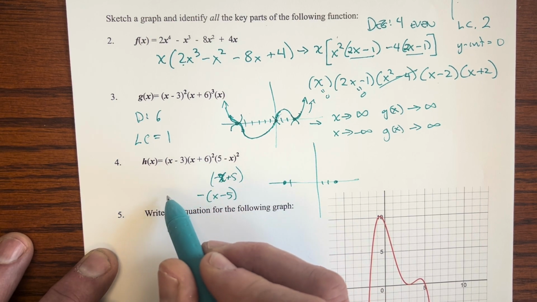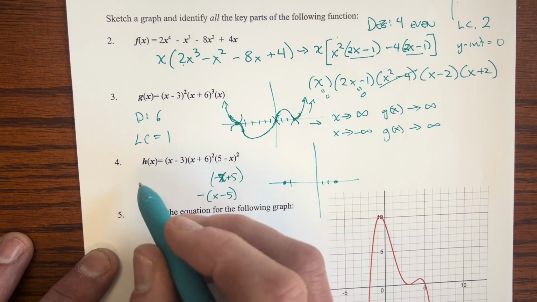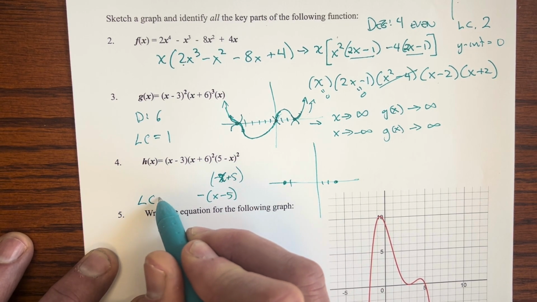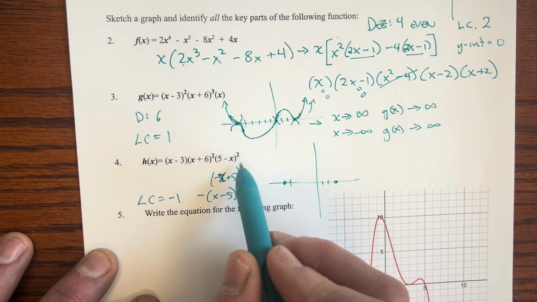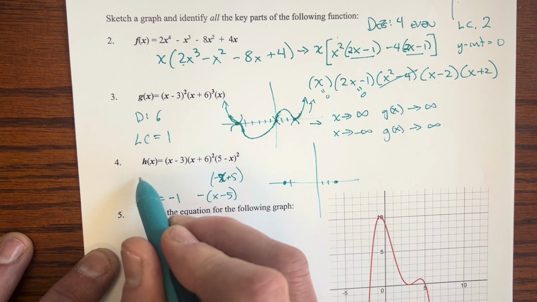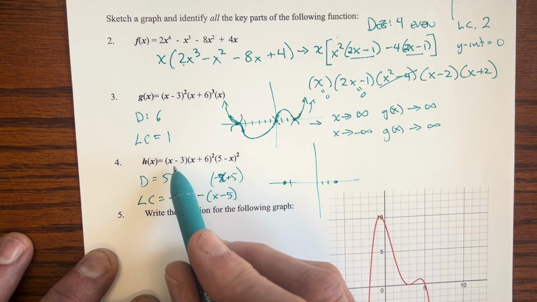That means my lead coefficient is going to be negative. In this case, it's going to be negative 1. So my lead coefficient is equal to negative 1. So my right-hand behavior is going to be down. 2 plus 2 plus 1 is degree of 5. My end behavior is opposite. So I want to get all my zeros in.